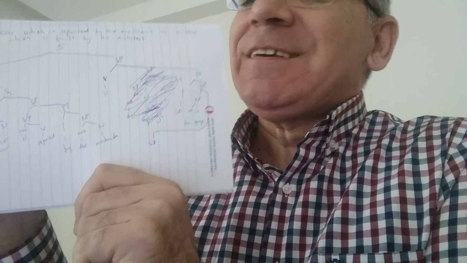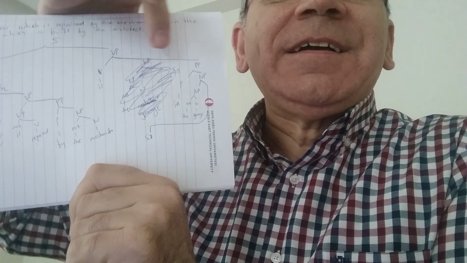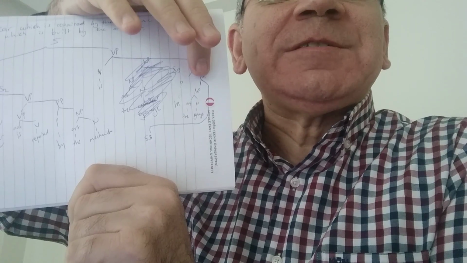But how am I going to do sentence 3 here on the next page? I cannot do it here. Or maybe I can. Noun phrase, article, the, noun is garage, and sentence 3 is here. Sorry about this. Sentence 3 is here. Look at this. Prepositional phrase in, preposition, noun phrase is the garage, noun phrase, and sentence 3 here.